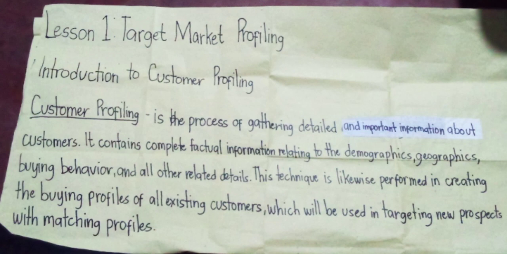Customer profiling is a process of gathering detailed and important information about customers. It contains complete factual information relating to demographics, geographics, buying behavior, and all other related details. This technique is likewise performed in creating the buying profiles of all existing customers, which will be used in targeting new prospects with matching profiles.